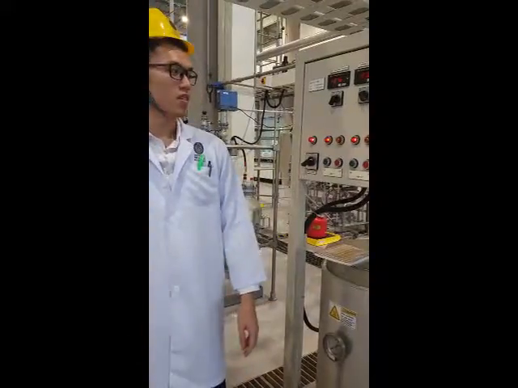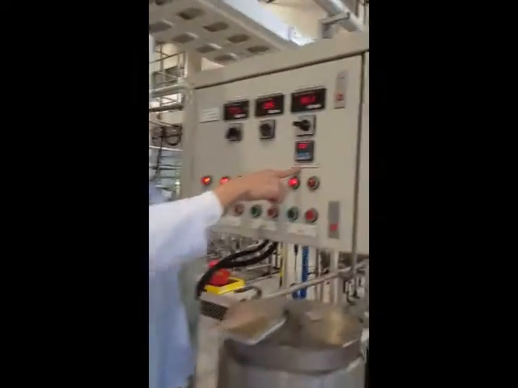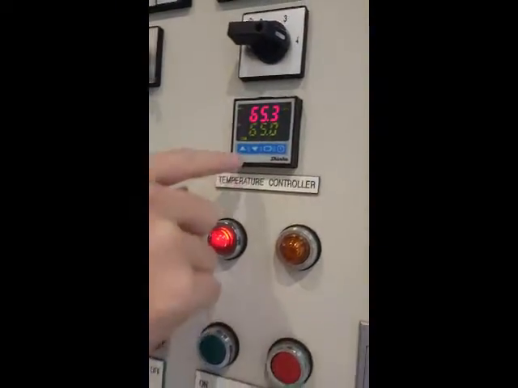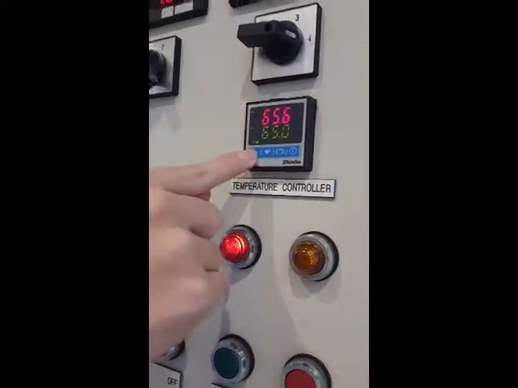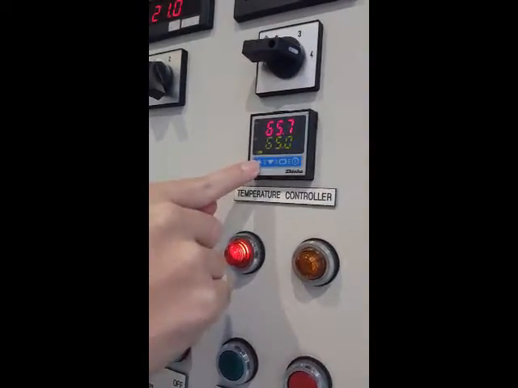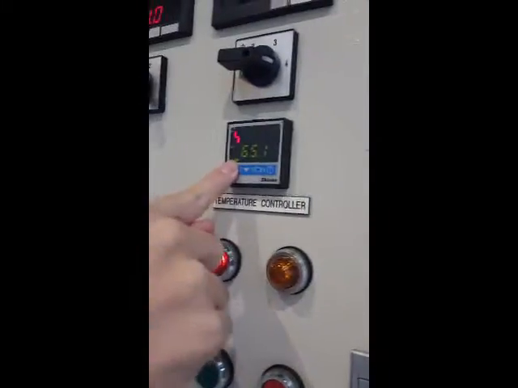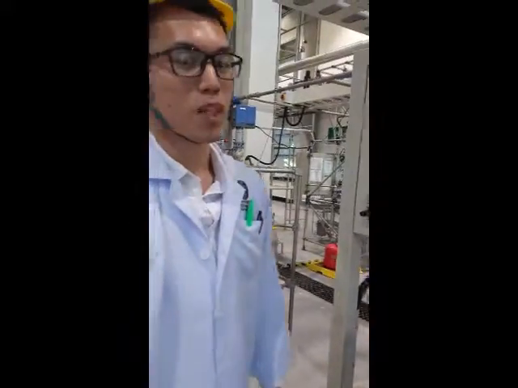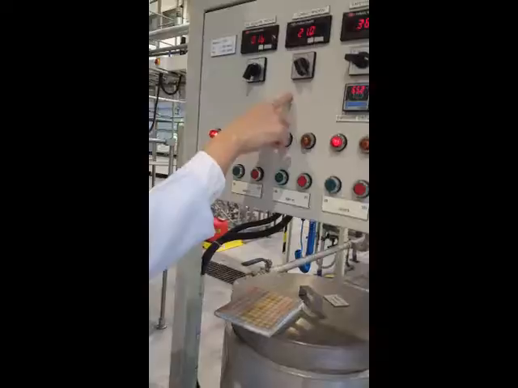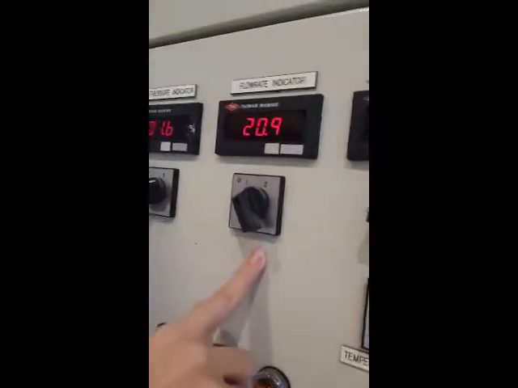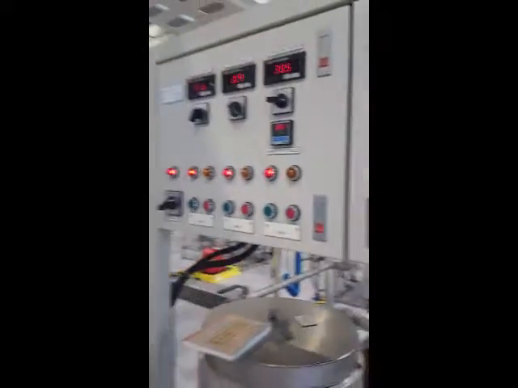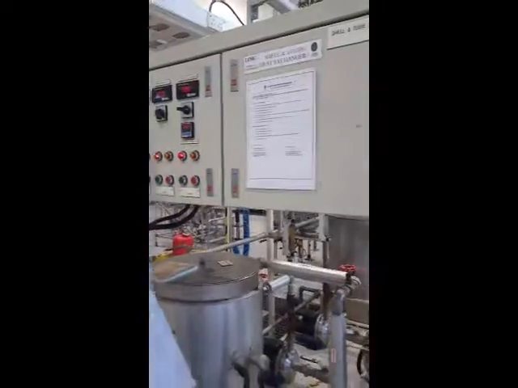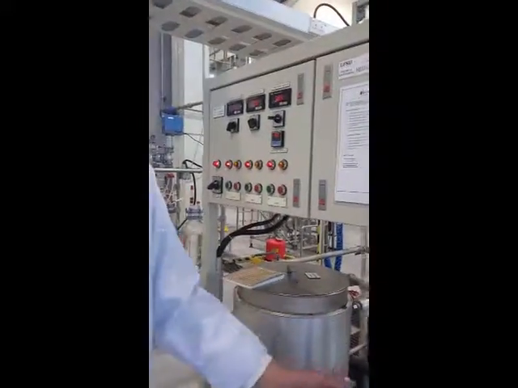For the experiment, we need to change the temperature controller, which we adjust with this button. Like if we want to change to 70, then we just press. And make sure that the flow rate of hot and cold inlet is constant. For the other procedure, we just follow the previous experiment.